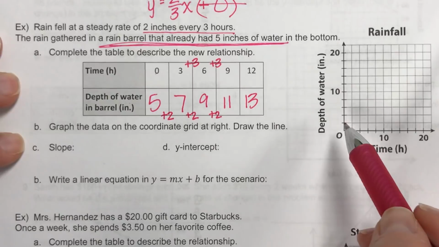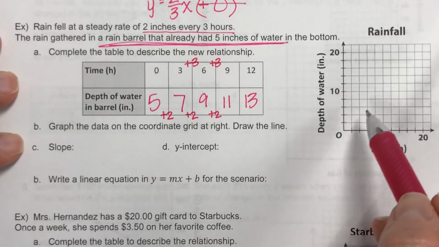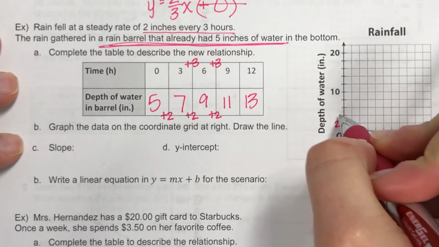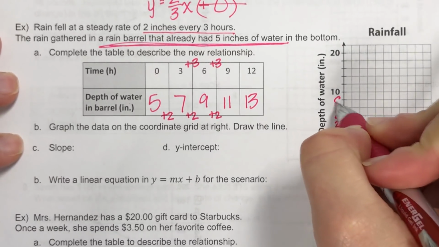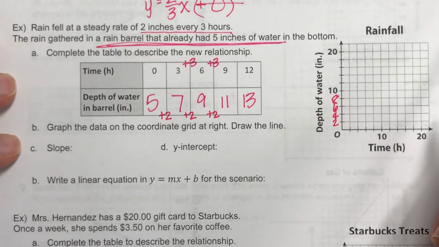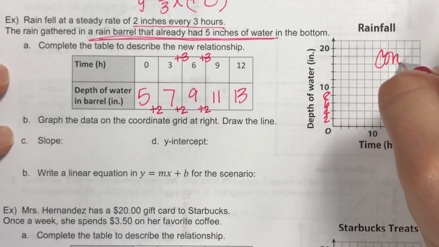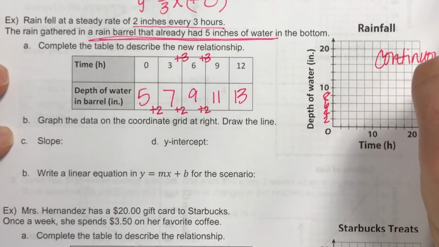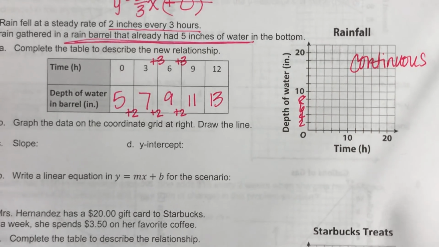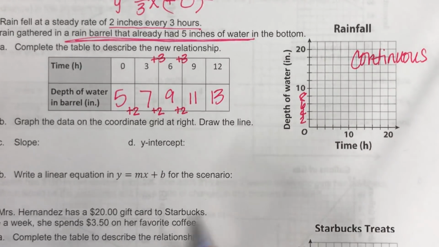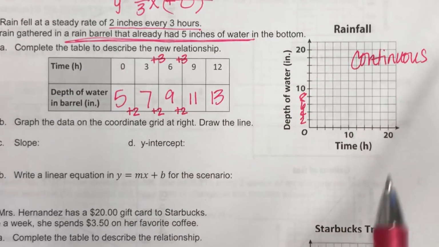Okay, take a minute. It's kind of annoying because none of the values are real consistent or pretty on the graph because we're still counting by 2s. But you'll see that same nice straight pattern. This one is also continuous for the same reason that the first one was continuous, okay? Rain does not just happen all of a sudden after 2 hours and all of a sudden after 2 hours. It's continuously going to be rising.